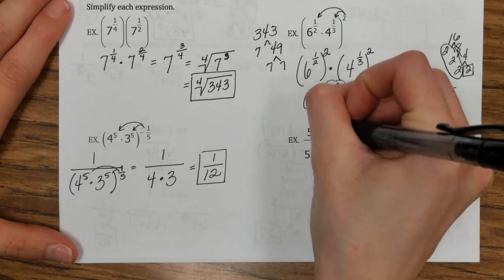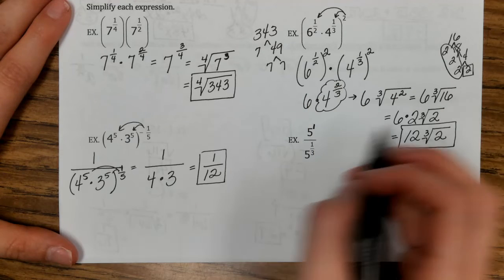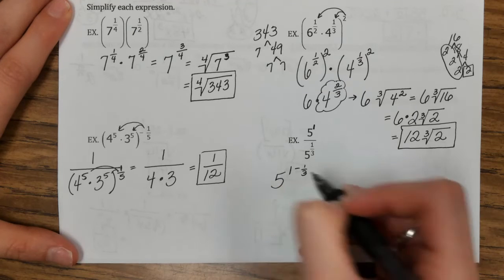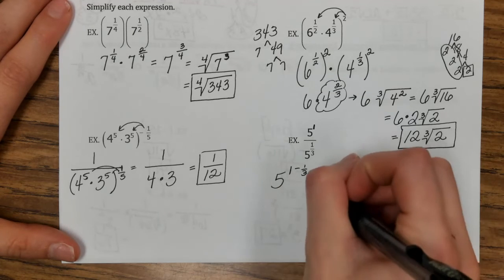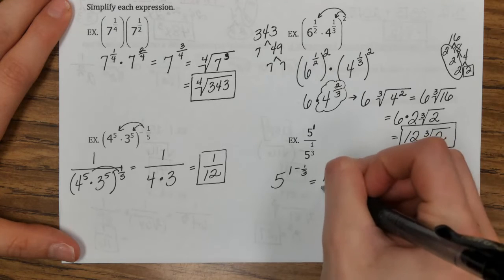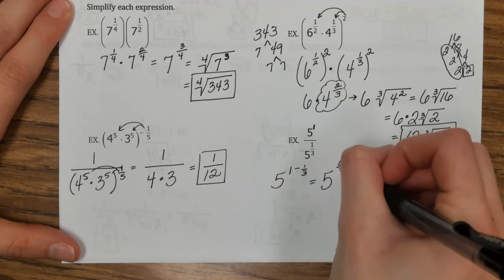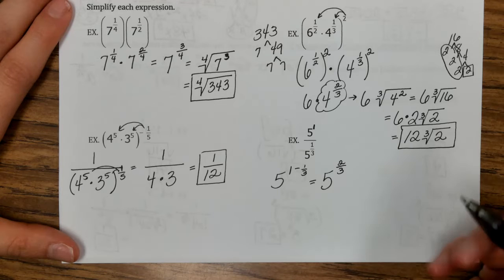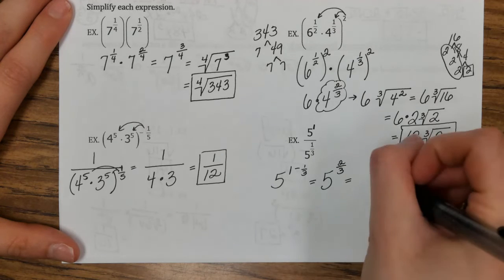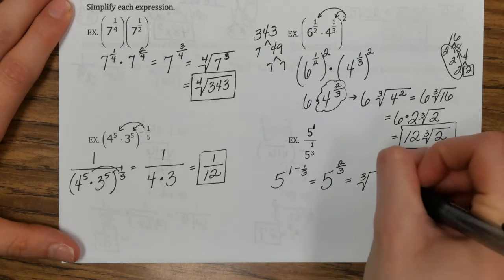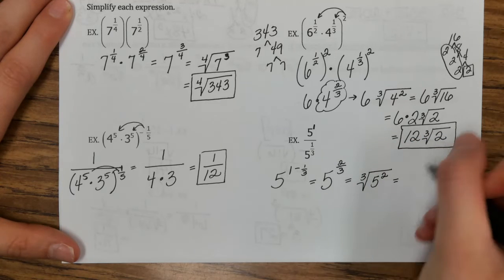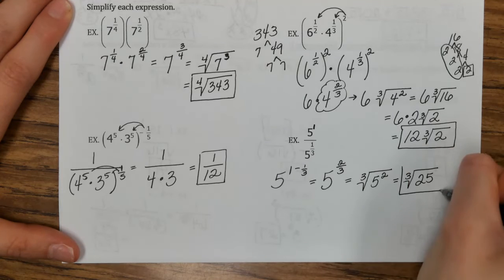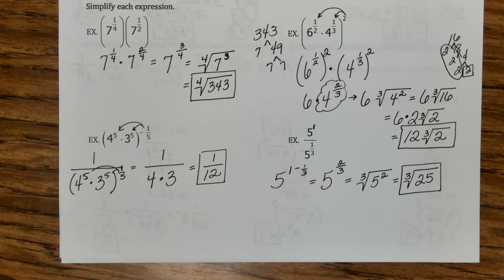Well, this is understood to be 5 to the first power. So I'm doing 5 and subtracting 1 minus 1/3. So that's going to give me 5 to the 2/3 power. And then I can get that into radical form, so I'm taking the cube root of 5 squared, which is the cube root of 25. I cannot simplify that, so that would be my answer.